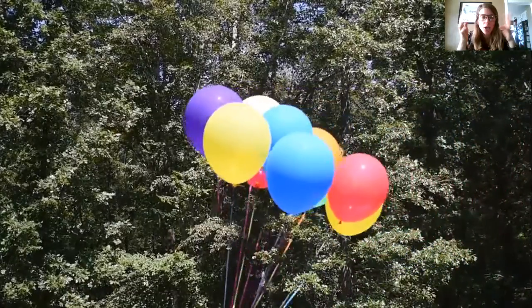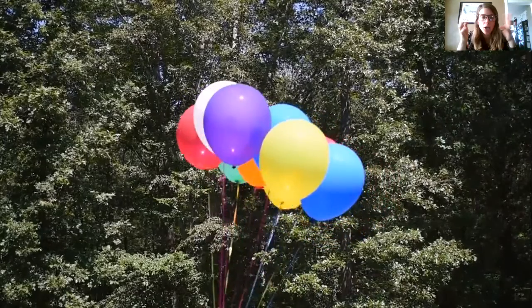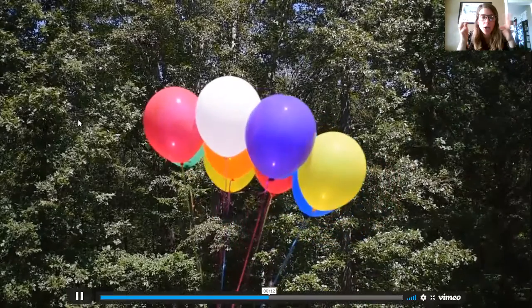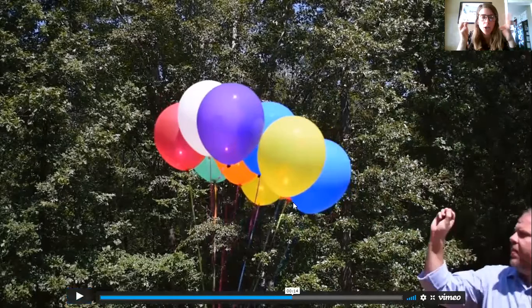Okay, so we have 1, 2, 3, 4, 5, 6, 7, 8, 9, 10 balloons. There they are, we can see them. We can pause and count if we want to. 1, 2, 3, 4, 5, 6, 7, 8, 9. Oh, am I missing one? 1, 2, 3, 4, 5, 7, 8, 9, 10. Yep, I was. Okay, here he comes with a pin. Let's see how many he pops.